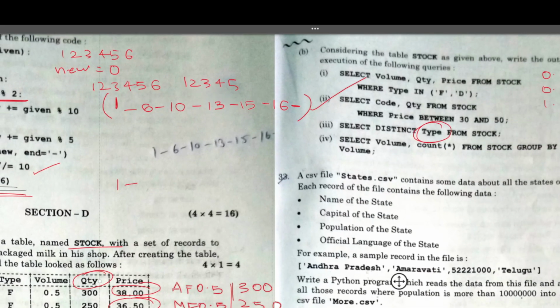Distinct type is what it is talking about, so I will be taking only the type. The types are F, T, and D. That's all. Here it is talking about type, that's why I have only taken type. Now select volume, count. Okay, everything needs to be selected.